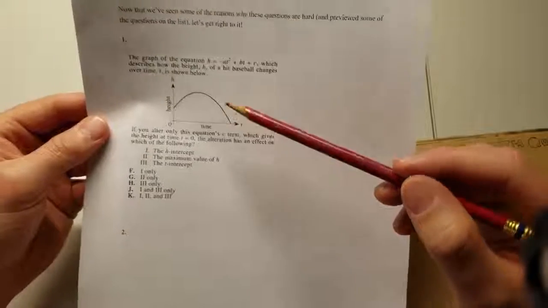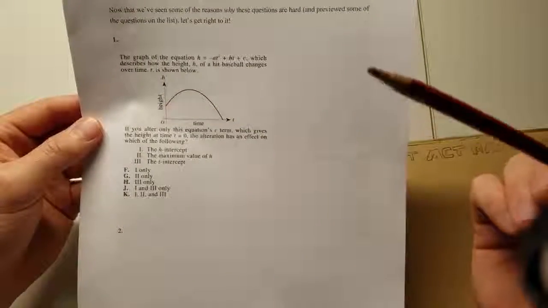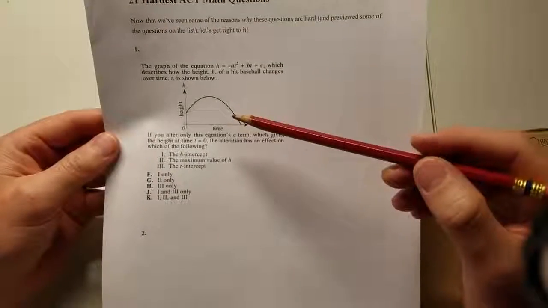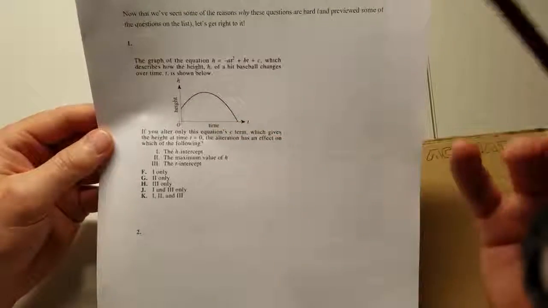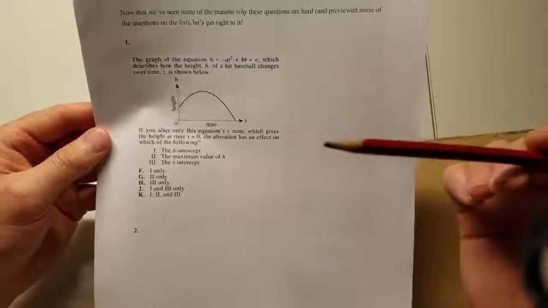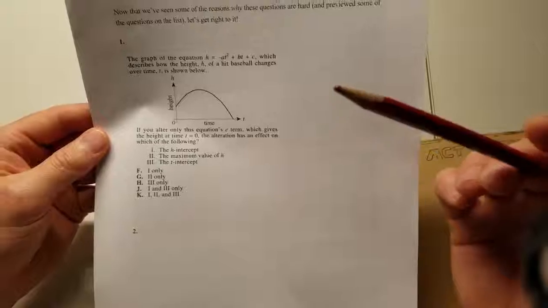So you want to keep that in mind when we're trying to solve these and think through what the question's asking us.